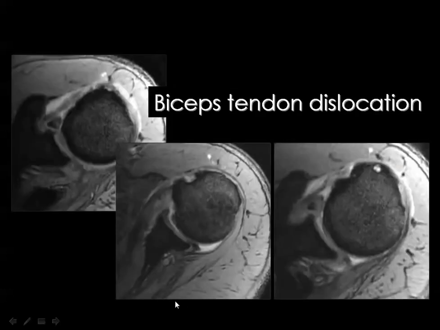And this is another example of biceps tendon injury and displacement of the biceps tendon outside the groove. You see here the site of the biceps tendon. This is of course not the anterior labrum, because the anterior labrum is clear here, and this is the posterior labrum as well, you see here.